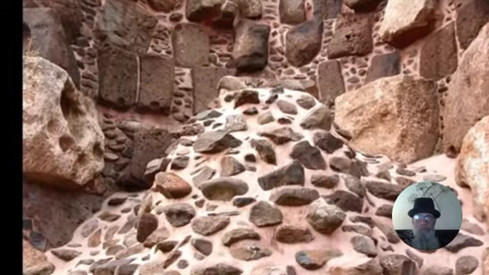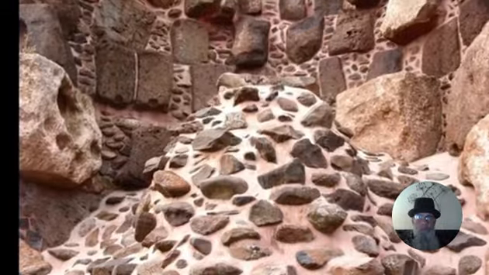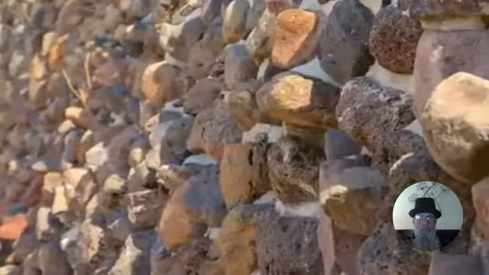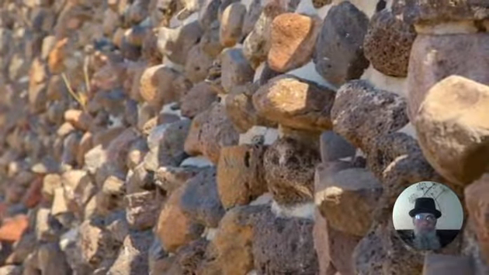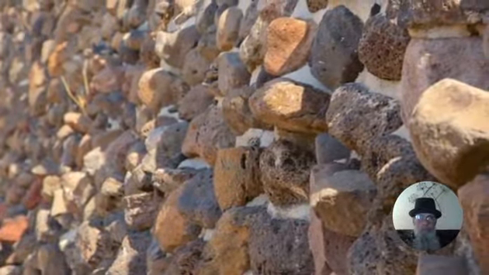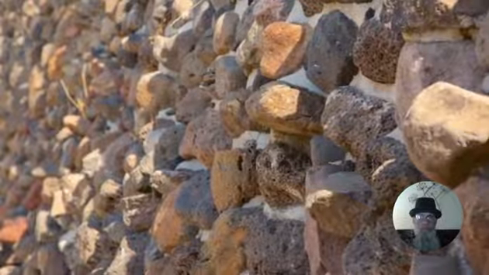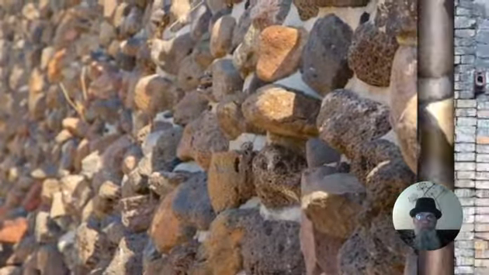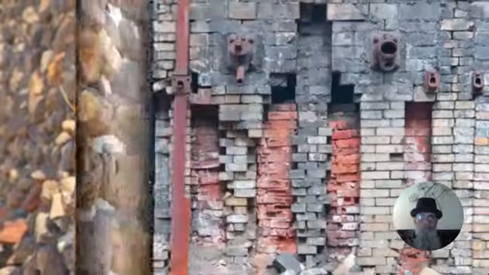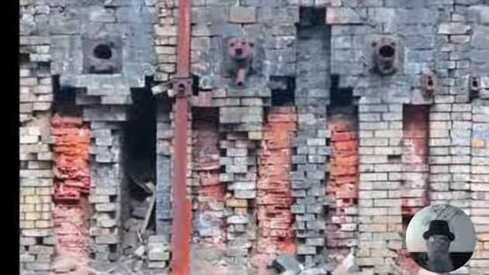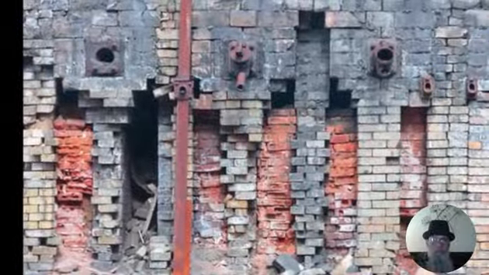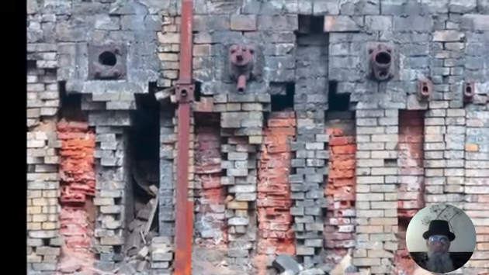Conclusion. Electricity didn't just heat things up, it created a selective destruction process based on how different materials absorbed, conducted, or resisted electrical surges. This explains the uneven melting seen in various formations, reinforcing the idea that what we call mountains might actually be the melted remains of ancient, technologically advanced structures.